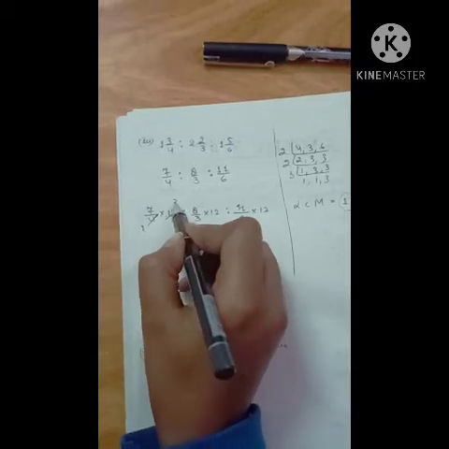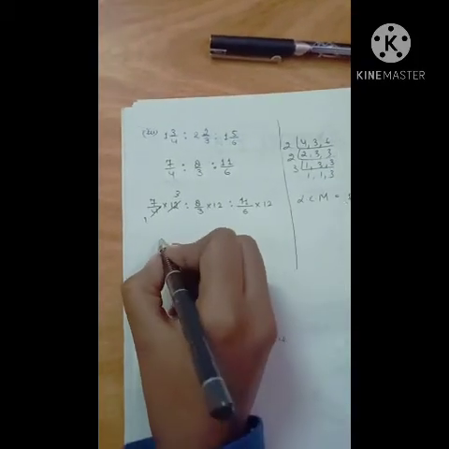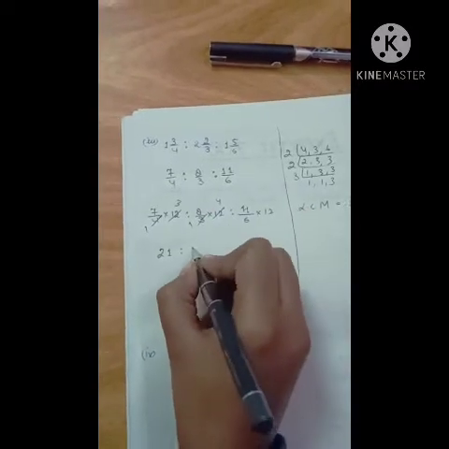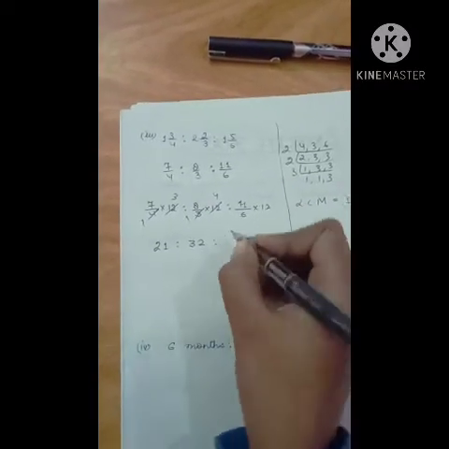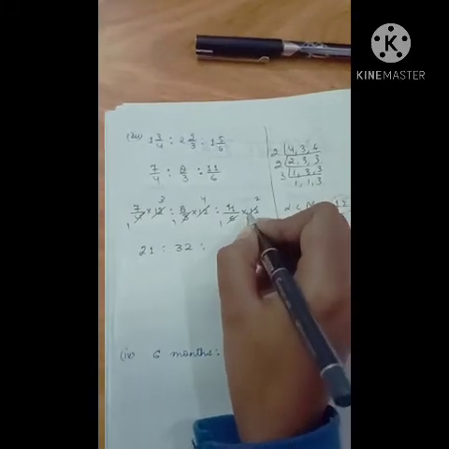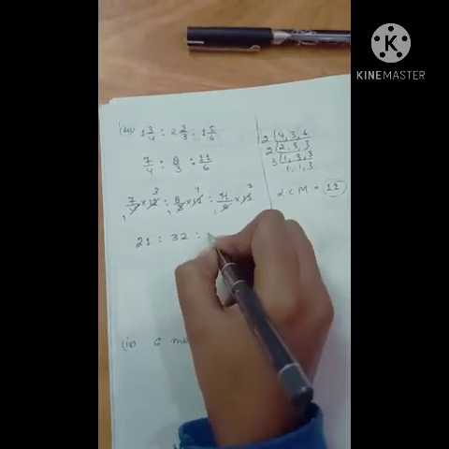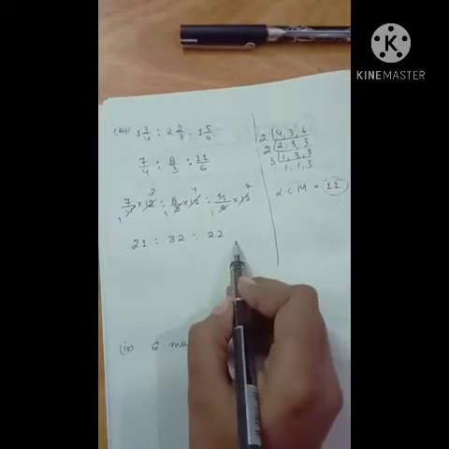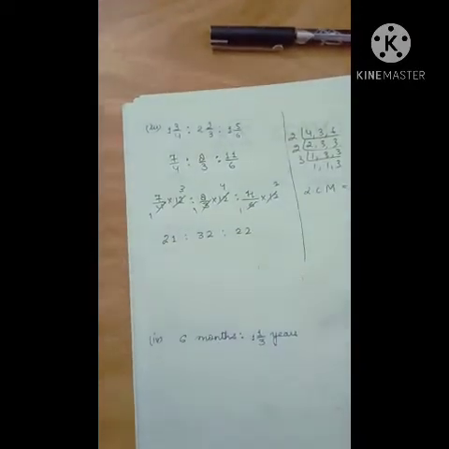4 1 times, 4 3 times, here we get 21. 3 1 times, 3 4 times, here we get 32. 6 1 times, 6 2 times, here we get 22. So this is the simplest form.